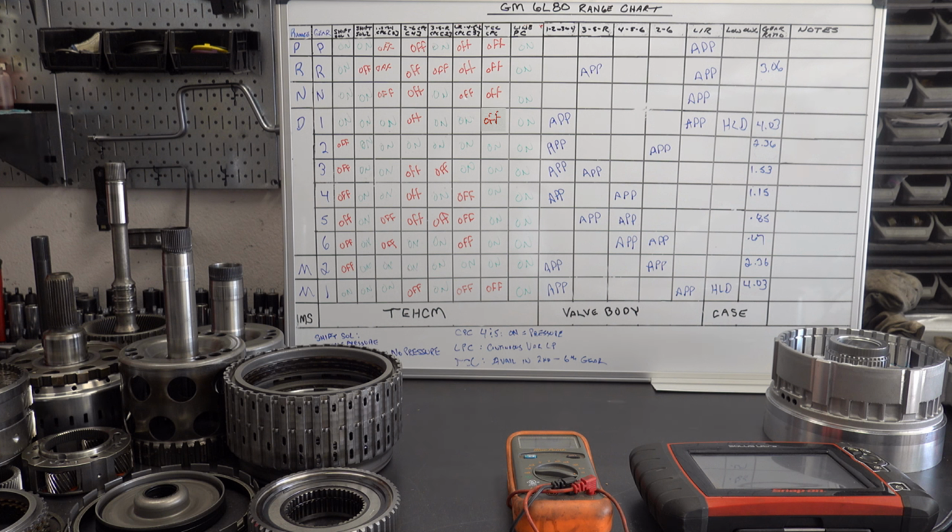For your gears, you have all of your command and control solenoids. So you have your shift solenoids, your clutch pressure control solenoids, your torque converter clutch solenoid, and your main line pressure control solenoid. All of those are in the TECM. We'll continue on, further right, you have all your case applied elements. So your 1, 2, 3, 4 clutch, your 3, 5R clutch, your 4, 5, 6 clutch, 2, 6 clutch, and low reverse clutch. And then the next column is the one-way clutch.